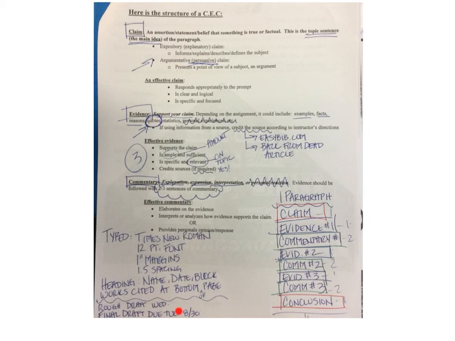and then you can email me your final draft typed. I would suggest you type your final draft in either Word or Google Docs and not in Notability. You won't have the formatting that you need to hit these requirements for the final draft.